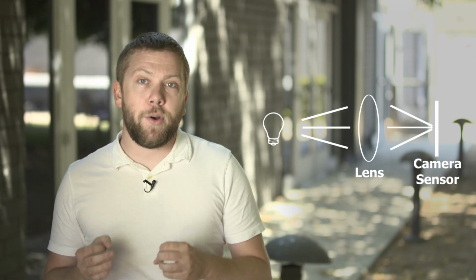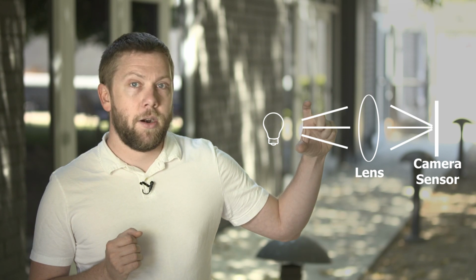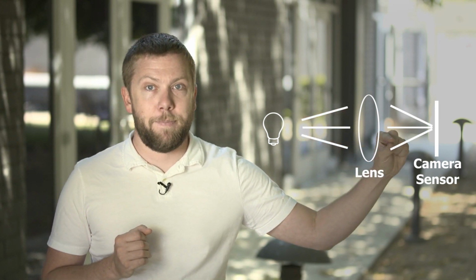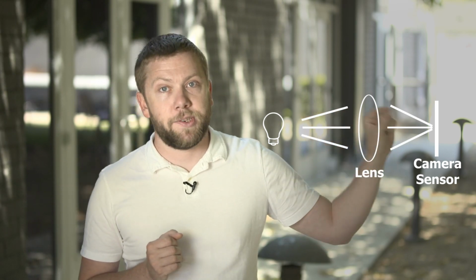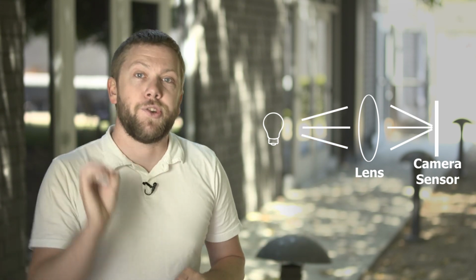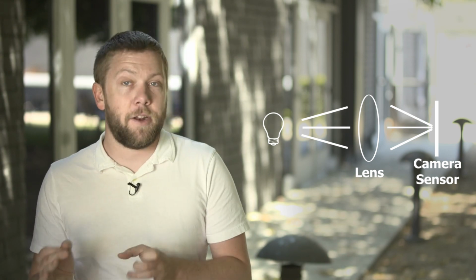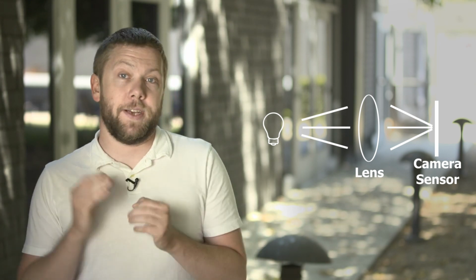So if that point source of light is in focus, it's creating a cone, the cone is getting bigger, it's hitting your lens, and then it's getting focused back down again onto a precise point on that sensor, and it's creating a nice, sharp, crisp circle of confusion that's smaller than the resolving power of your camera, as we talked about before, and therefore in focus.